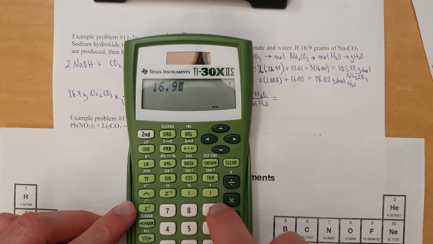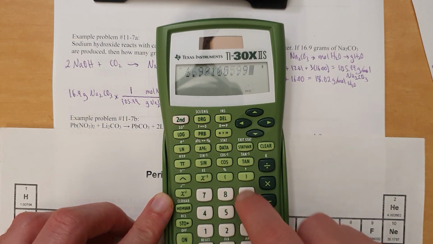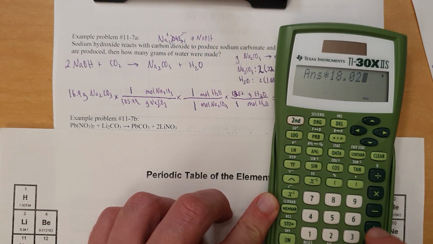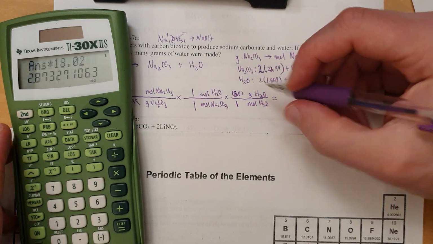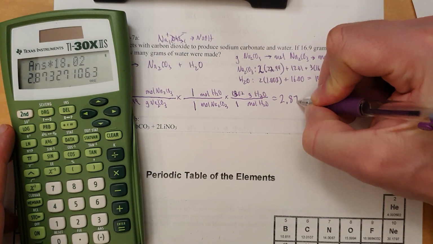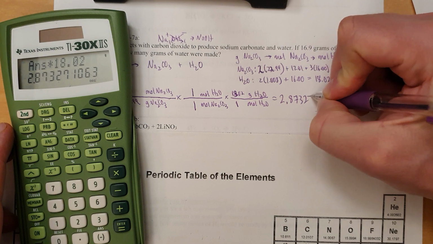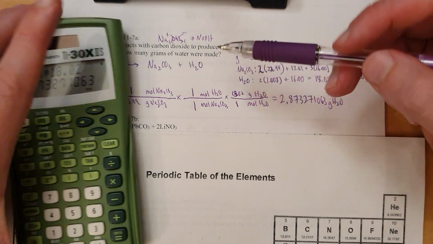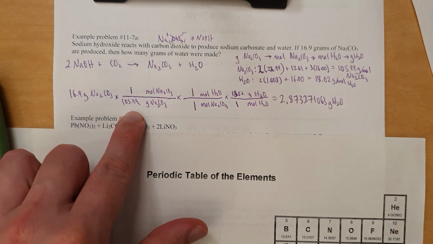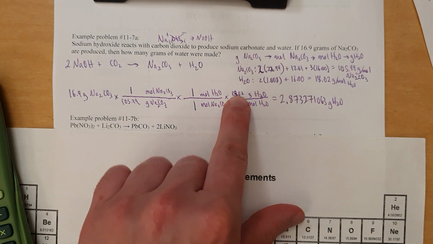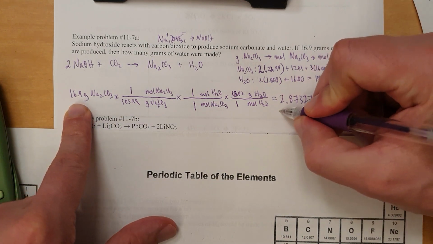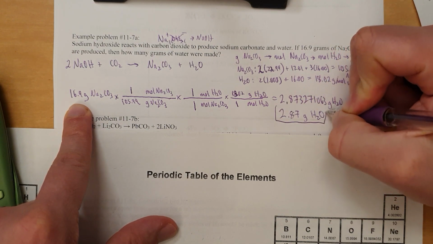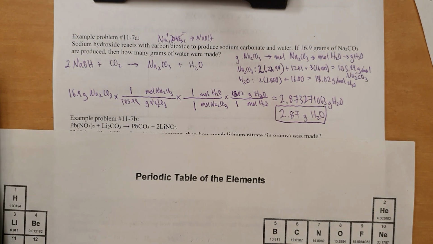So 16.9 divided by 105.99 times 18.02. And you get 2.873271063 grams of water, which we need to round properly. 3 sig figs, 5 sig figs, infinite sig figs, 4 sig figs. So that means 3 sig figs it is. 2.87 grams of water would be your answer for this particular question. Okay.